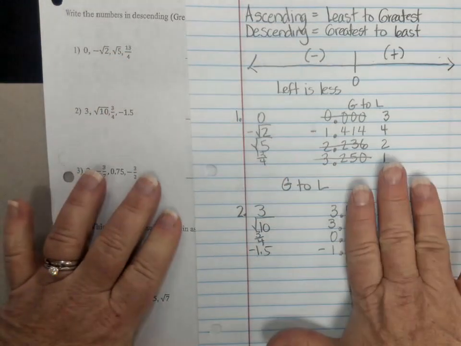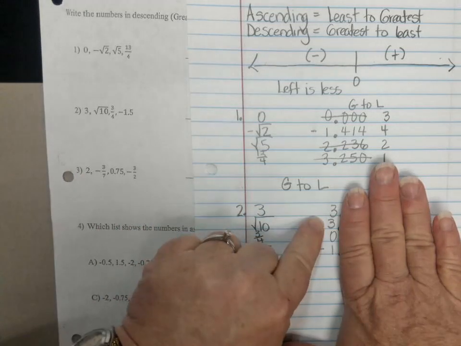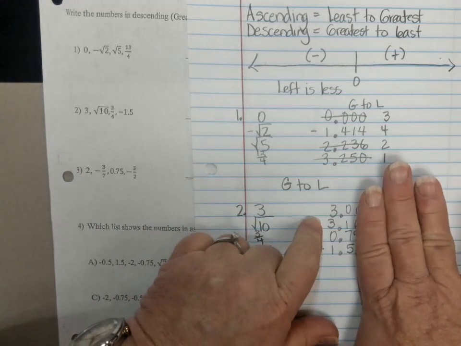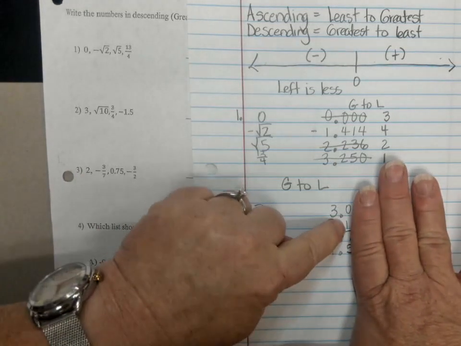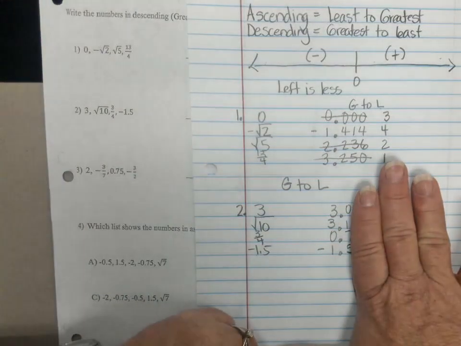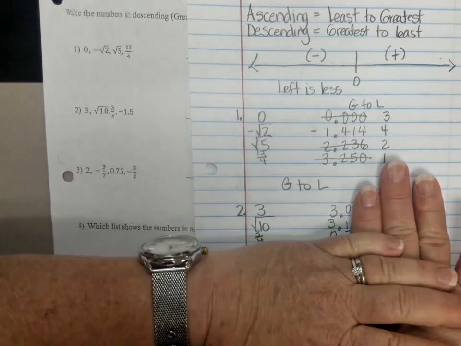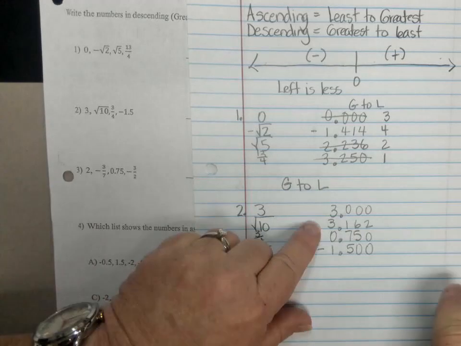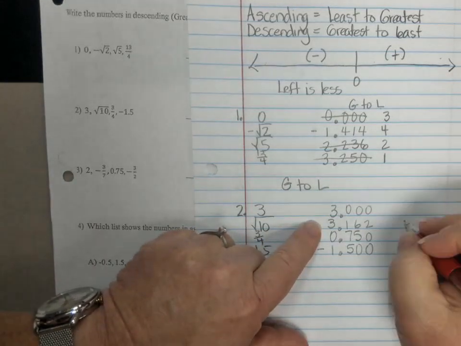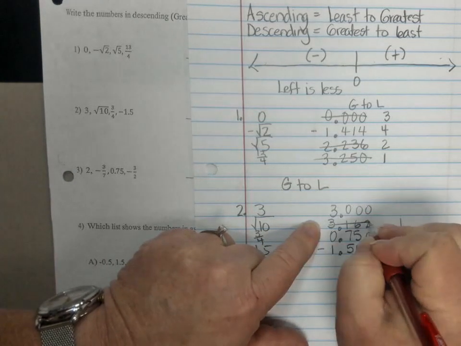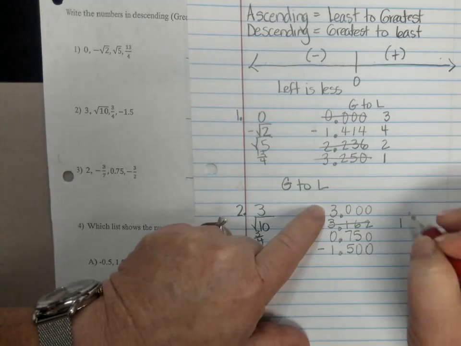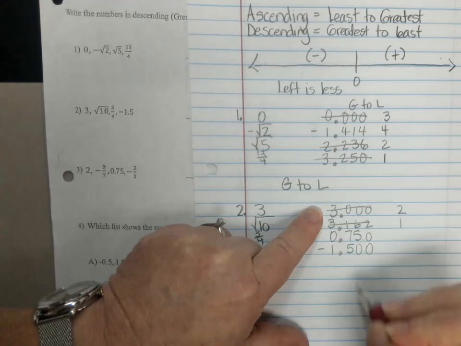Well, when I'm looking at my whole numbers, I have 2 that are 3. So then I go to my tenths place, and 1 is bigger than 0, isn't it? Because all I'm concentrating on is those first 2. So this is number 1. It is greatest. Cross it out. What's number 2? Well, this one, obviously, because it's the 3.